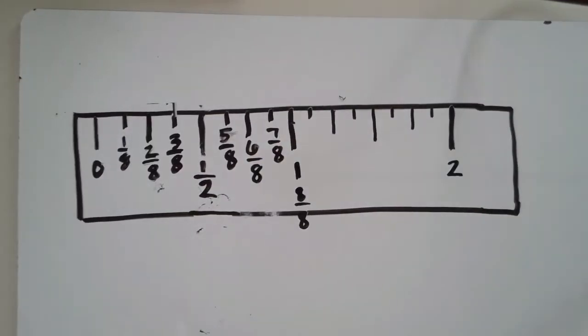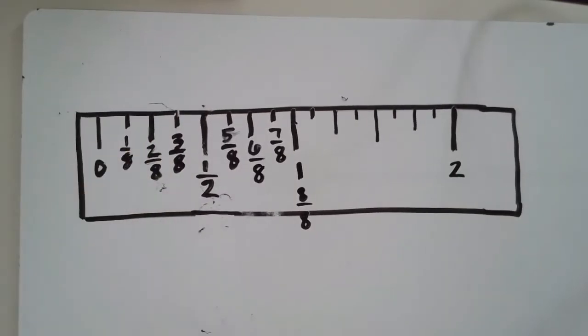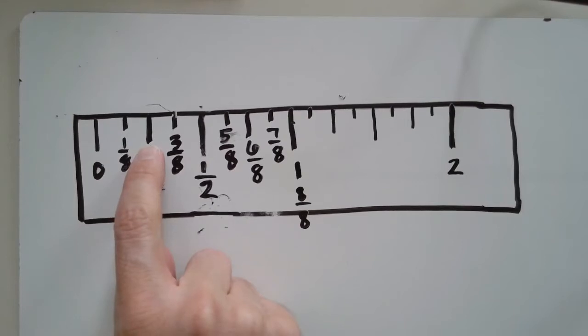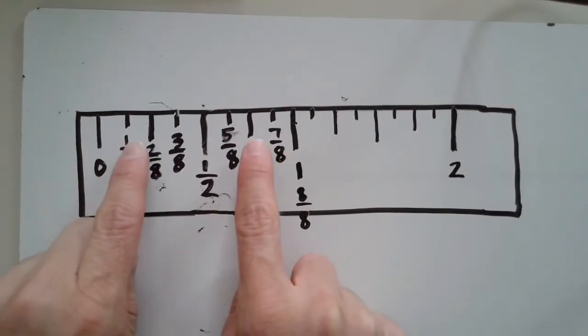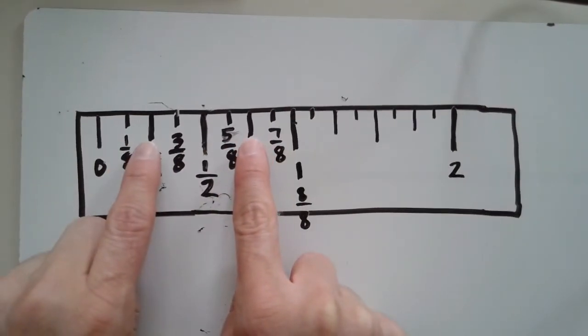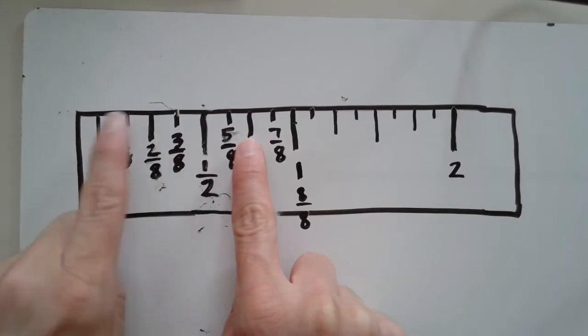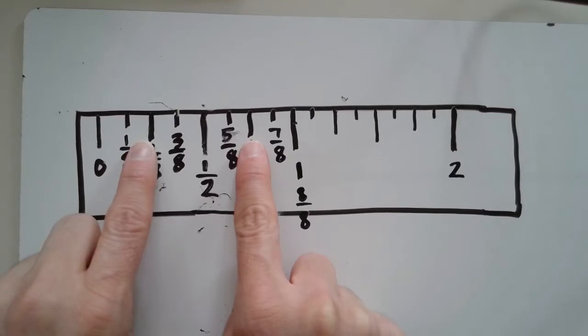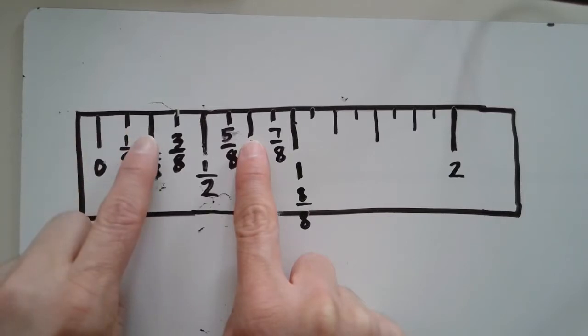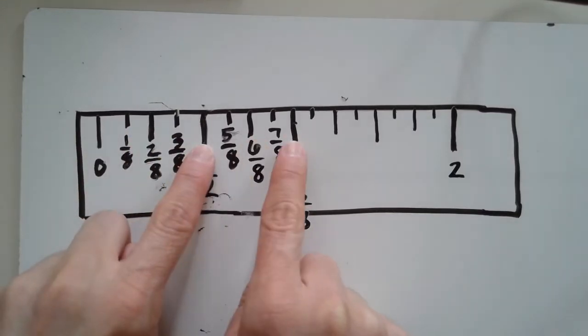We also know that the lines here that are a little bit longer, so like this line and this line, okay, these ones are a little bit longer. If we didn't have these little ones here and we just had these long ones, there would be 1, 2, 3, 4 of them.